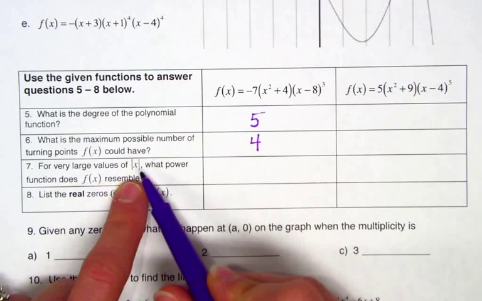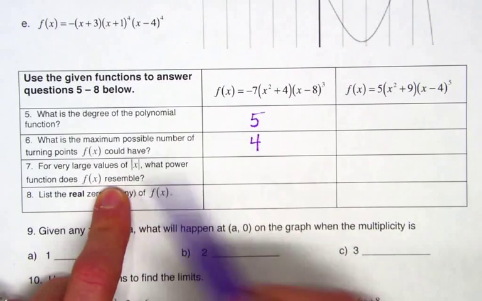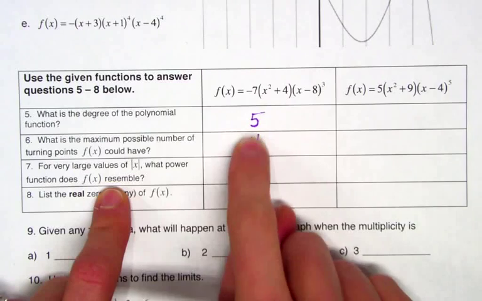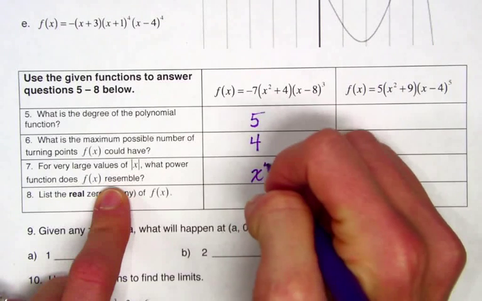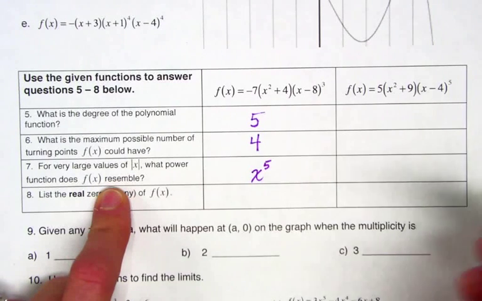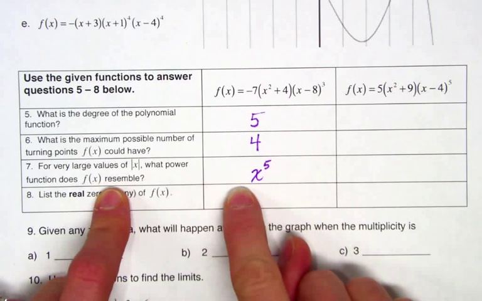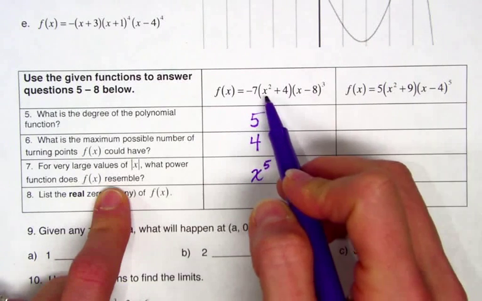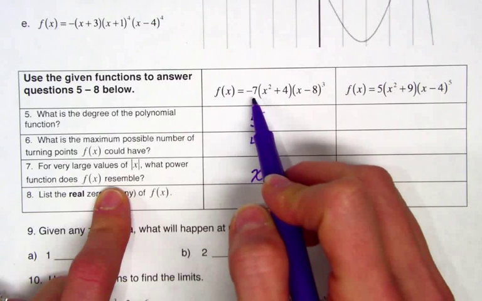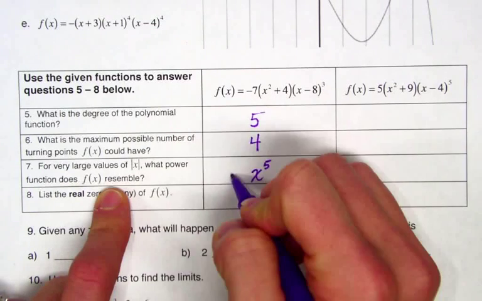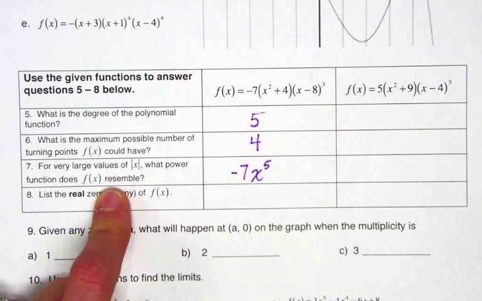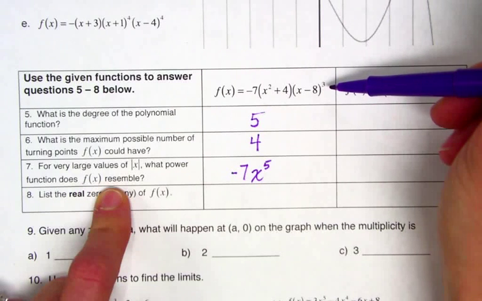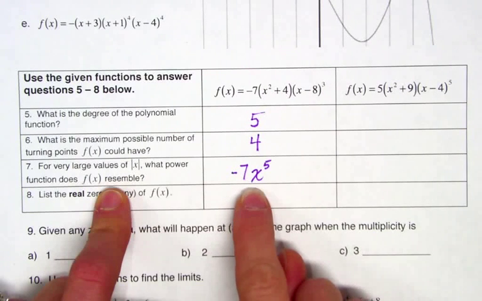And then it wants to know what power function it resembles. Now, first of all, we have the degree already. So I know it resembles x to the 5th right away. So that's always going to be it. But what you need to add here is the leading coefficient. Now here, the coefficient is 1. Here, the coefficient is 1. And here, the coefficient is -7. So if we multiplied it all together, it would be -7x to the 5th. So if we actually multiplied all of this out, the leading term would be -7x to the 5th. And that is why it's the power function that our polynomial resembles.